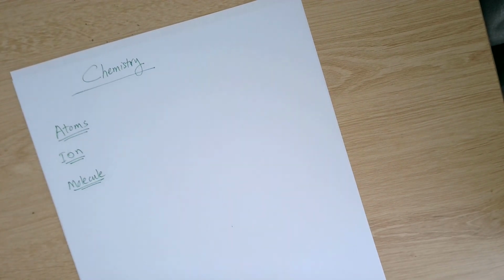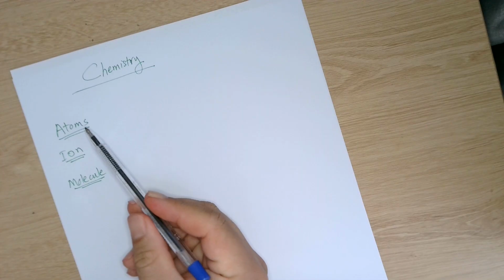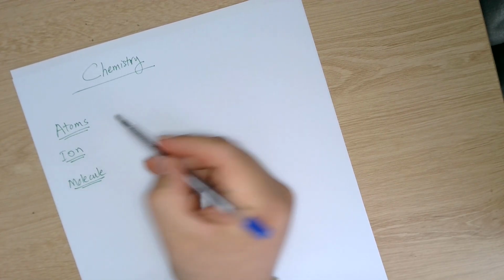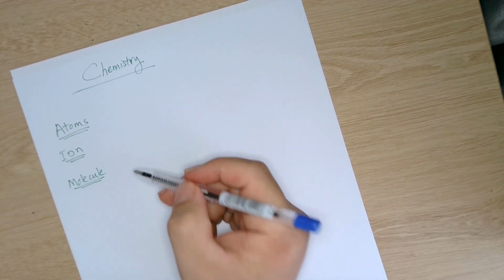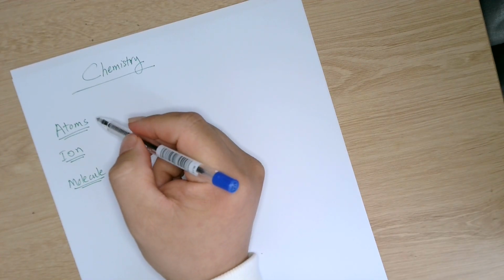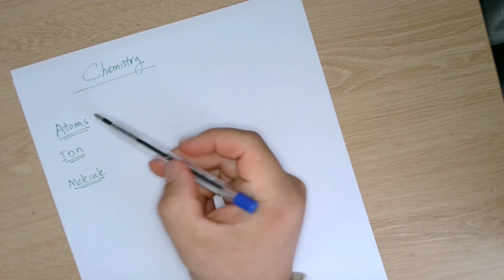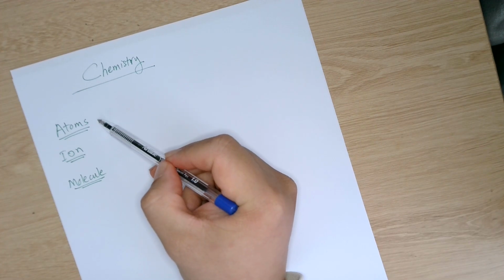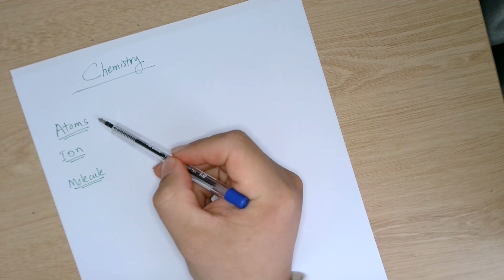Today we're going to explore those three, which are atom, ion, and molecule. What is ion? What is molecule? Three words that we have to understand. What are they? Atoms. Firstly, we'll touch base on atoms. Every single thing in this world is composed of atoms. It's the default state.